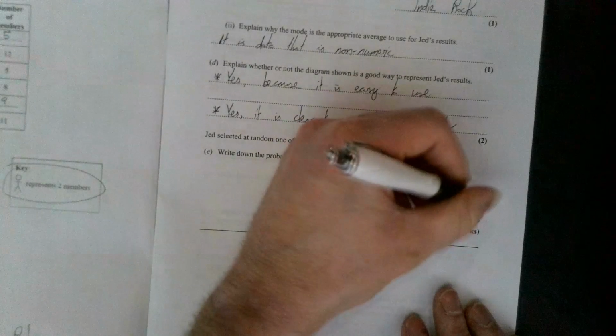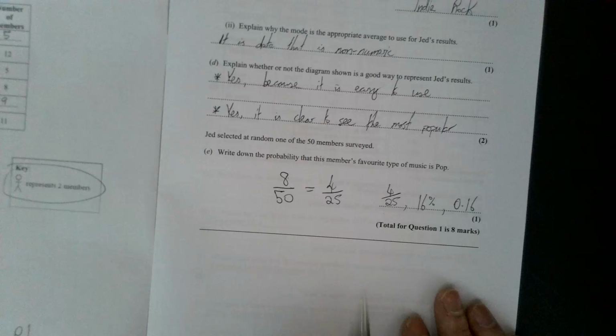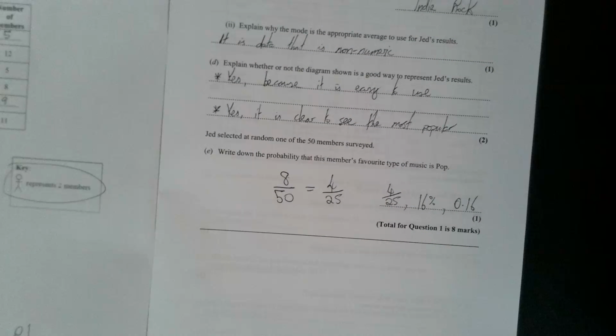If you wanted to be awkward about it, it is 16%. It is 0.16. Either one of those 3 is absolutely fine, but I would be sticking with the fractions. A lot easier to write probability as a fraction.